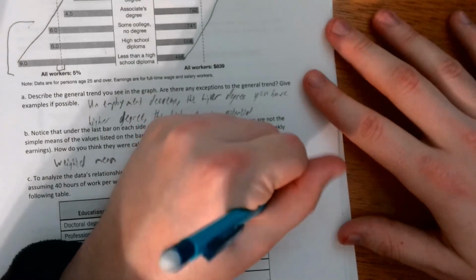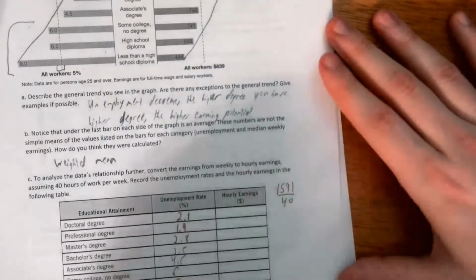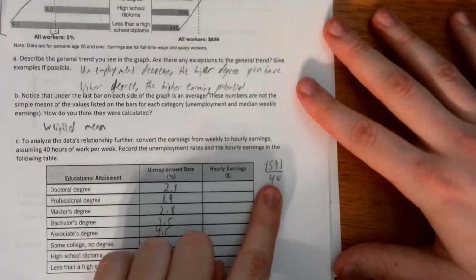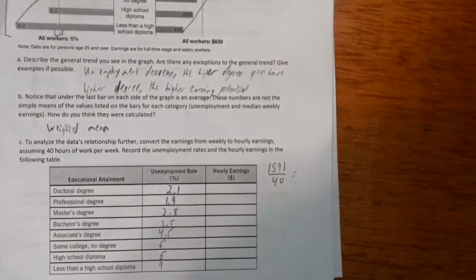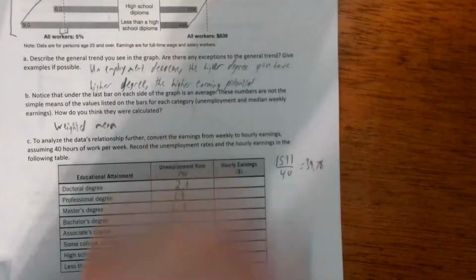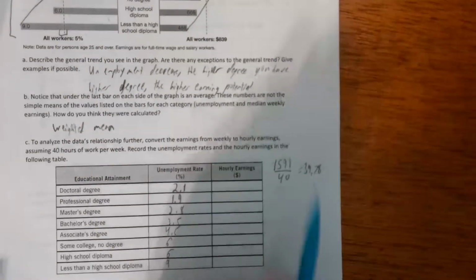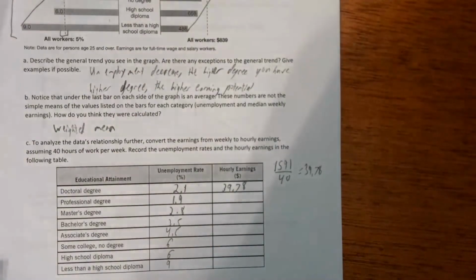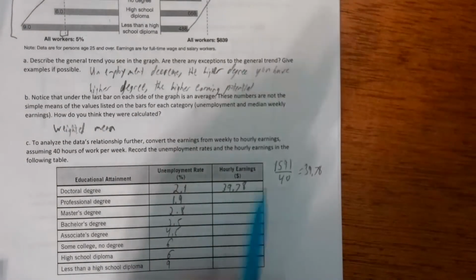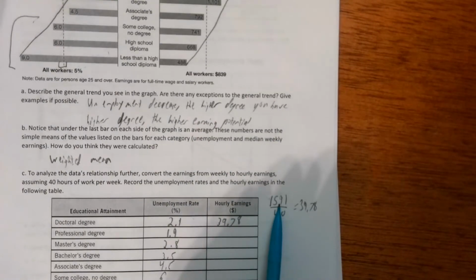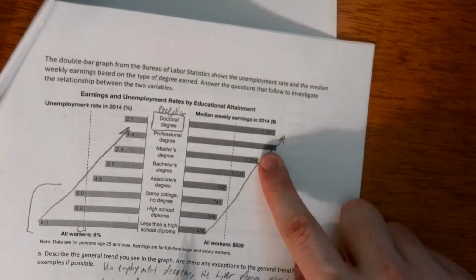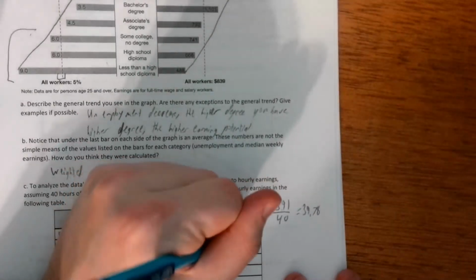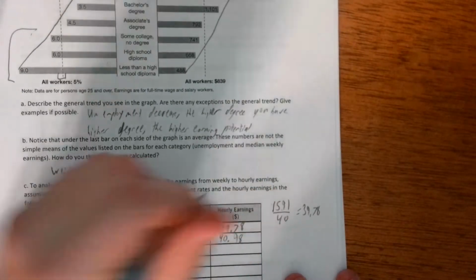So let's do the doctoral degree. We have 1,591, divide that by 40 hours a week. So that's how much they make a week, divided by 40 hours a week. So we would say that the doctoral degree people earn about $39.78. Okay? We round off to the nearest cent. So they'll make about $39.78 an hour. Well, I can do the same thing for the professional degree, right? So instead of this 1,591, we're going to divide 1,639 by 40. And I can keep doing that, right?